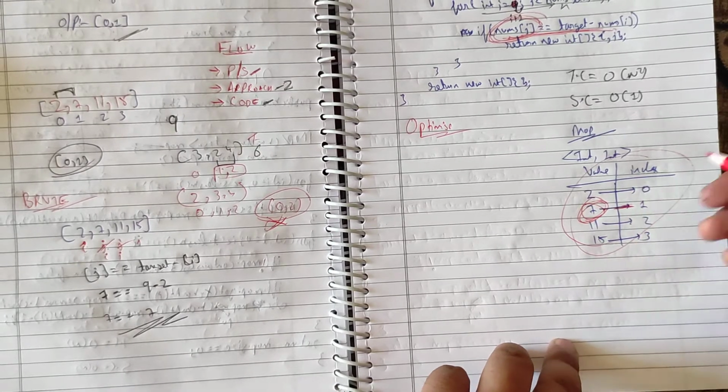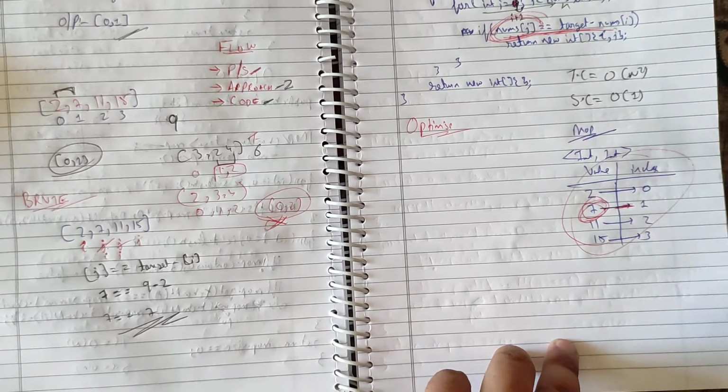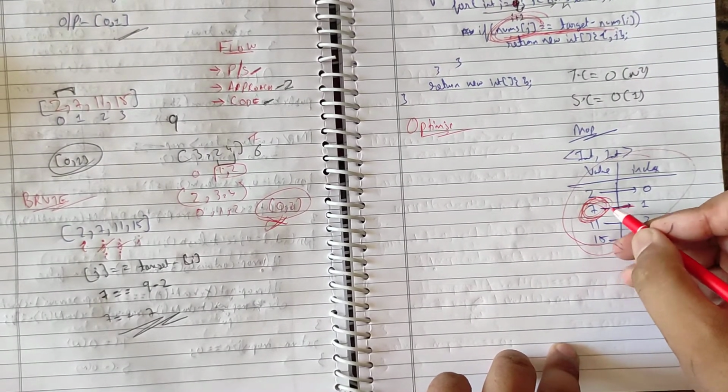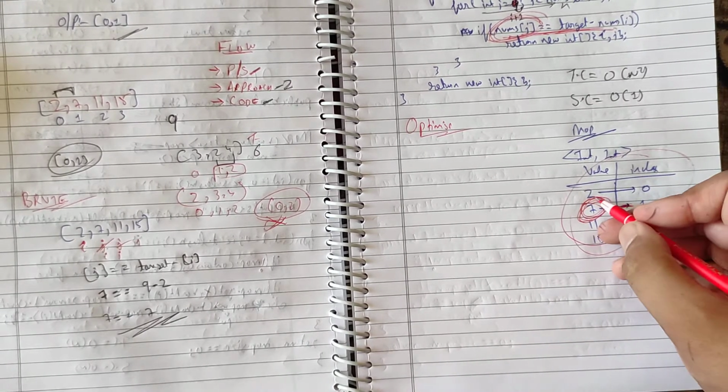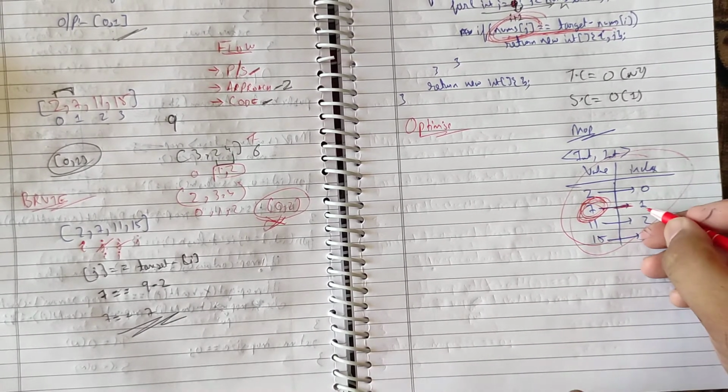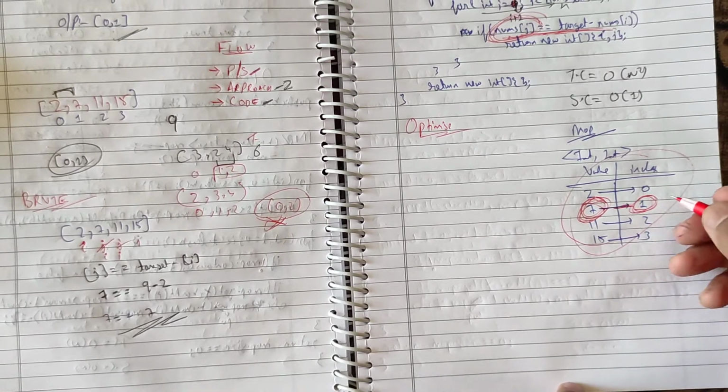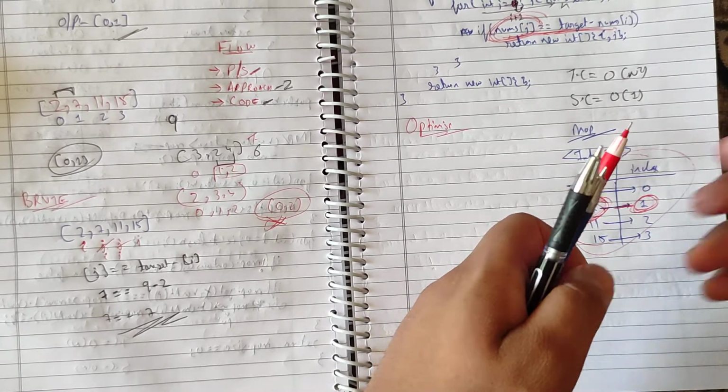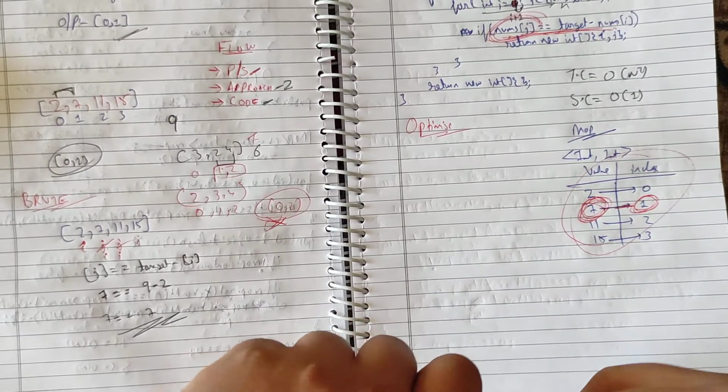So what I'm doing is I'm using the same formula and checking: is the remaining value present in our map? If my map contains that remaining value, then I will return that remaining value with the index. Otherwise I will return null, nothing. Okay, so let's just code it.